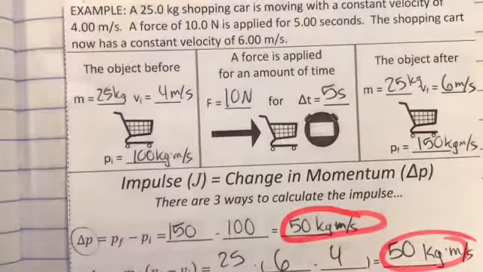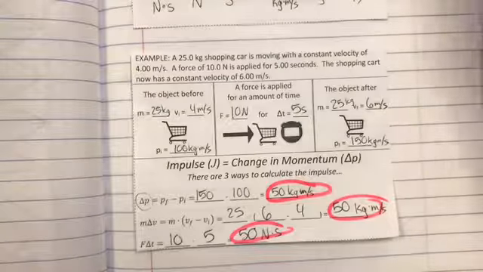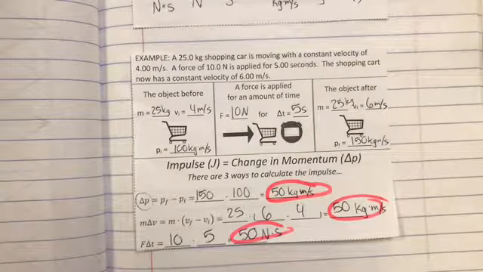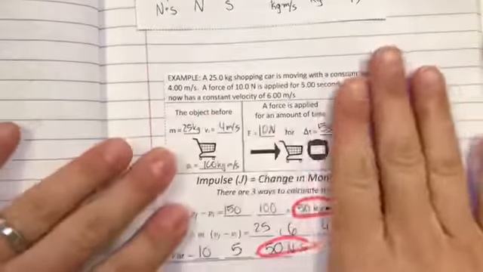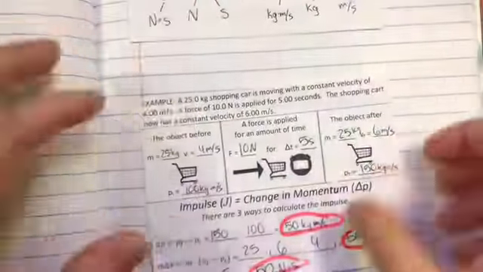All right. So go ahead and glue that in. Don't need a lot of glue. A little, it'll stick forever. All right.